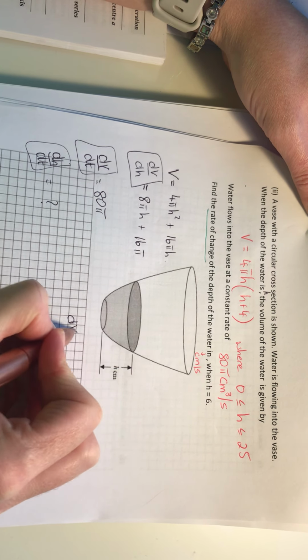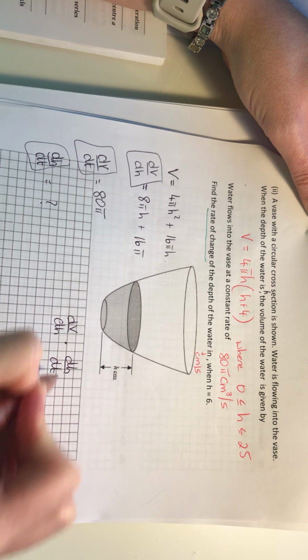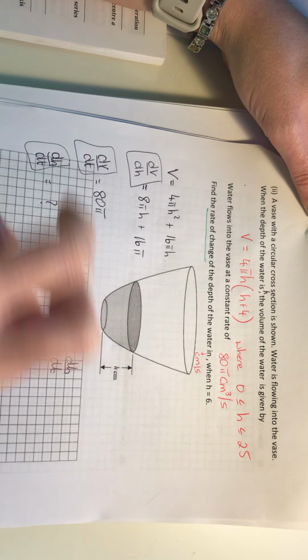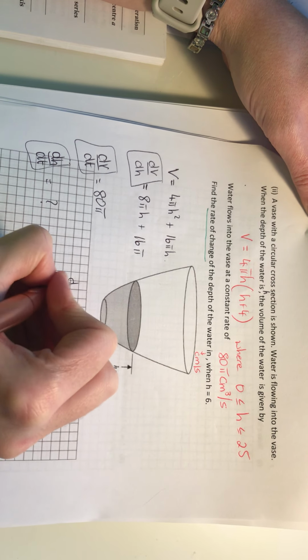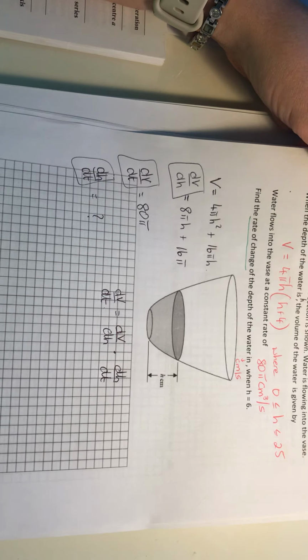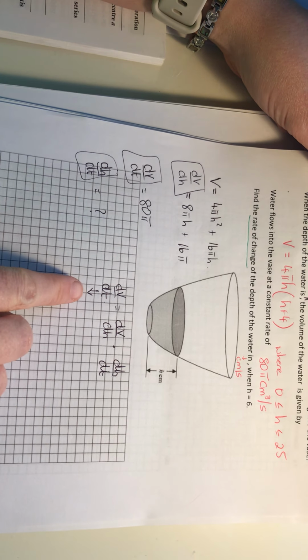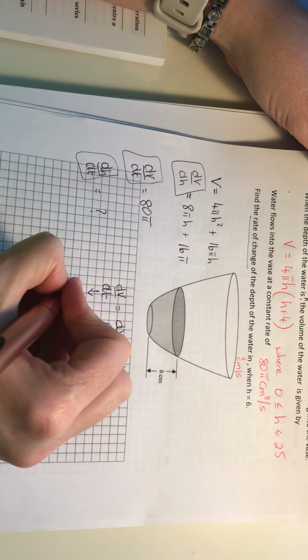So I'm going to go for those two, dV/dh times dh/dt is equal to dV/dt, and that's a correct mathematical statement. If we start filling in, dV/dt is the 80 pi.